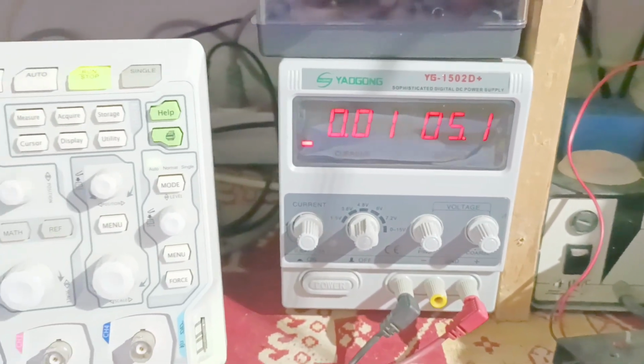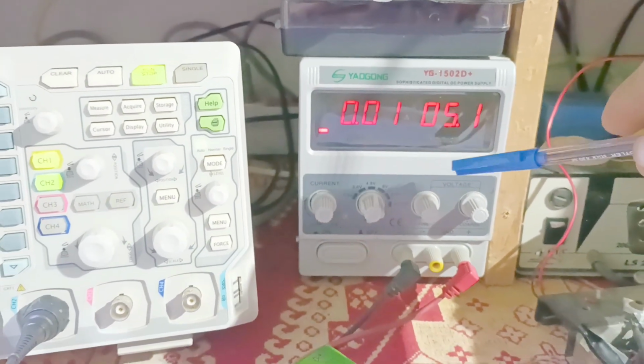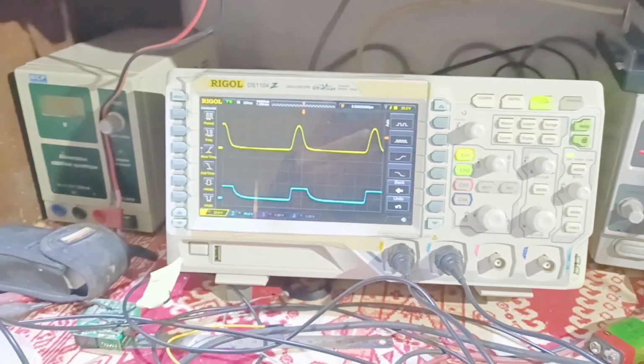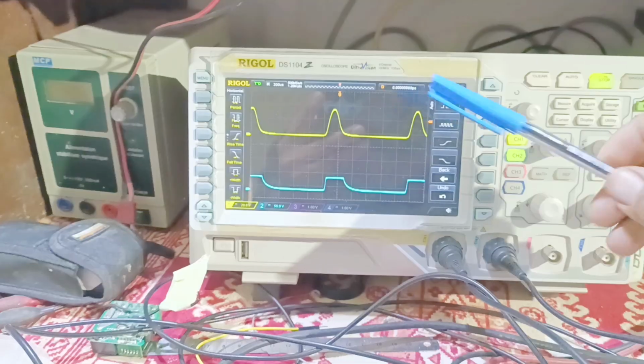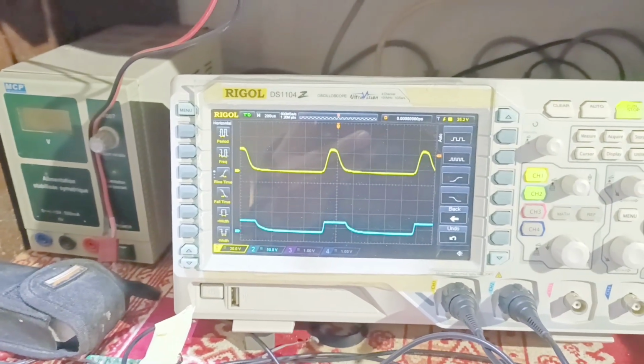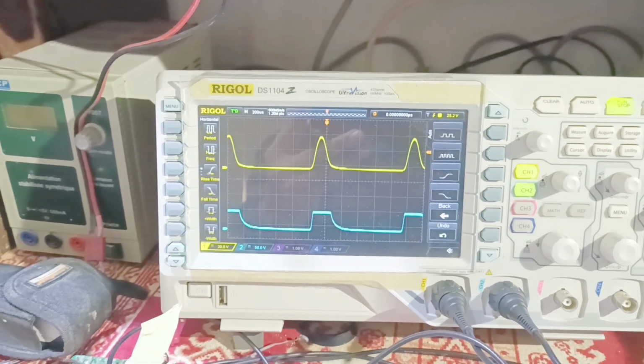I powered the circuit with 5 volt from my power supply. Here we can see the curve. This is for the IB and this one for the IC. I can vary the voltage here.